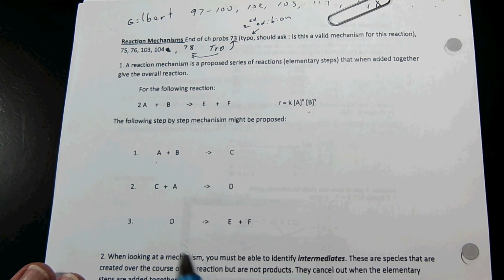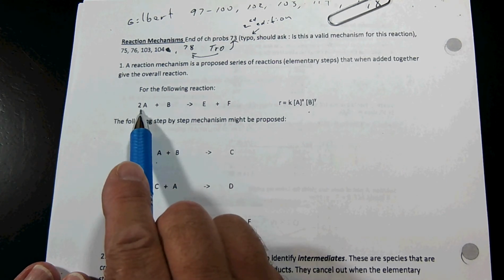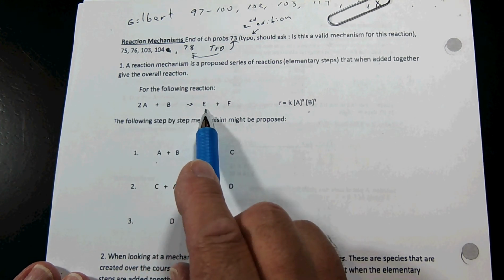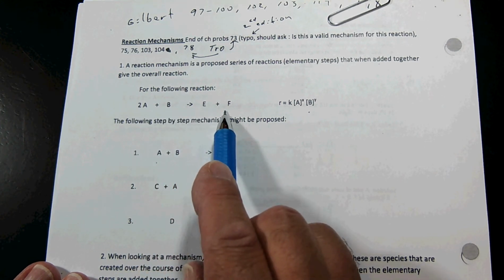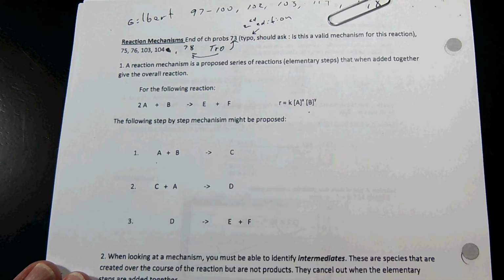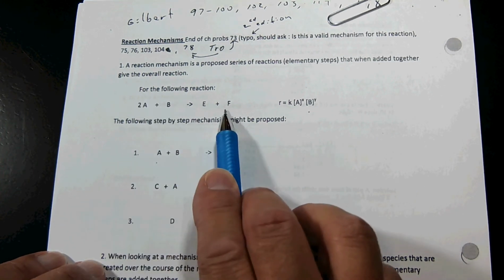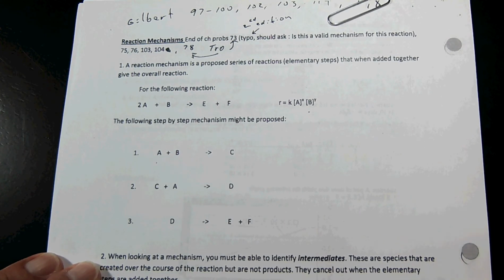So in this hypothetical reaction, two molecules of A react with a molecule of B. They produce a molecule of E and a molecule of F. Now, you might propose the mechanism this way. You might say, well, I don't really think that all three of these things slam together at once and just boom, turn into the products. Maybe it's a stepwise process.